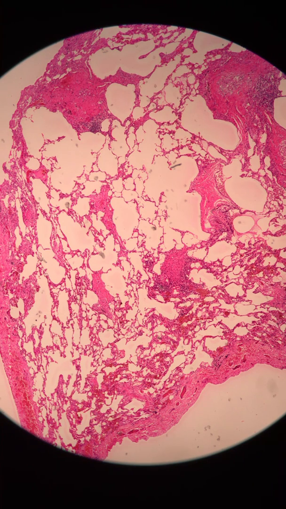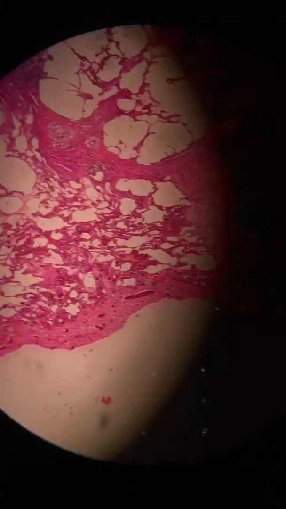So this is a tissue, segments of tissue that had been removed from the lungs of a patient. Under low power, you can see there are a lot of alveolar spaces. All of this empty space here is actually alveoli. All of these are alveoli.